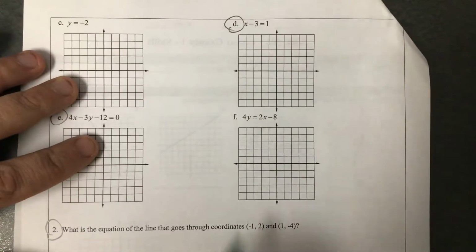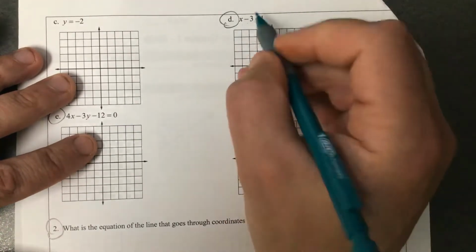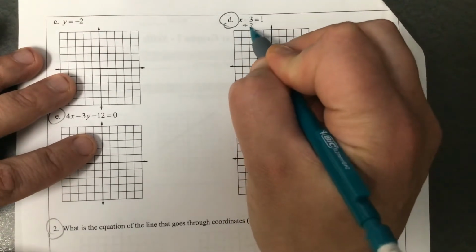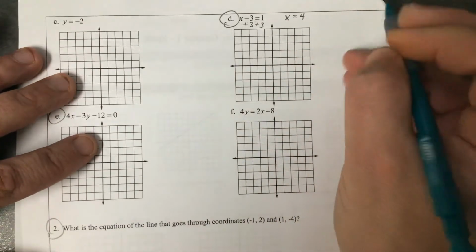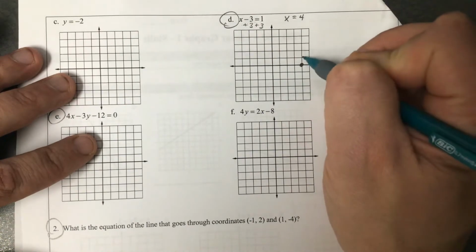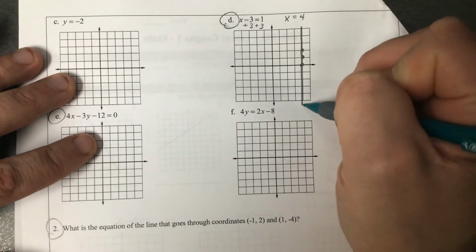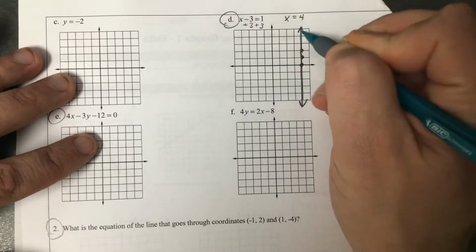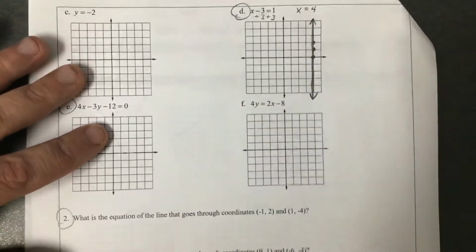I have some different special cases here. First of all, this equation says x minus 3 equals 1. I don't really like how that looks. What I would do is I'd add 3 to each side, and I'm going to end up with x is equal to 4. And I know how to graph that. Where does x equal 4? Well, right there. But x also equals 4 here, here, and we should know that x equals 4 is a vertical line because everywhere on this line, the x value is equal to 4.